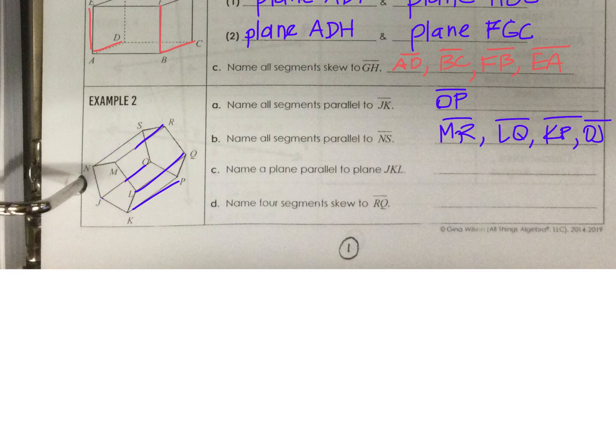All right, the next one says, name all the planes parallel to JKL. Well, it's this back plane. There's only one, and it'd be this other back side right there. So we just pick 3 letters, plane SRQ.